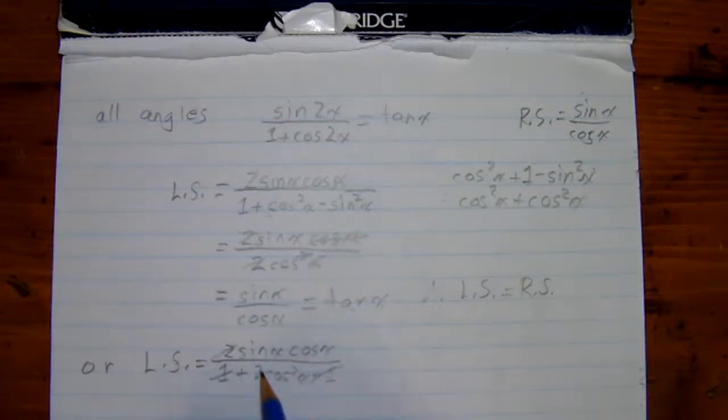And so now we can go 2 divided by 2, cos x divided by cos squared x, and then we're immediately into, okay, we have sine x over cos x, that's tan x, and we are done, QED. So hopefully that answers your question, Daniela.